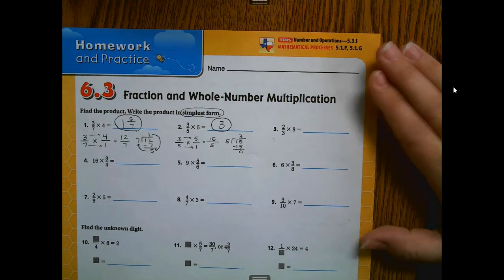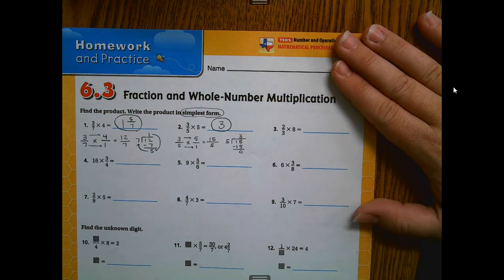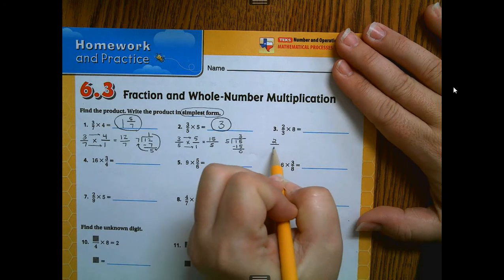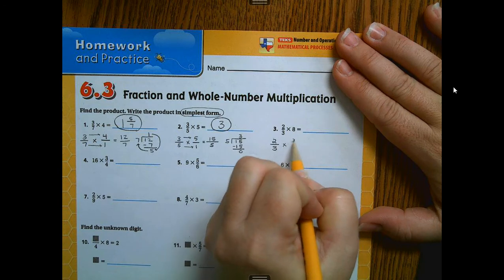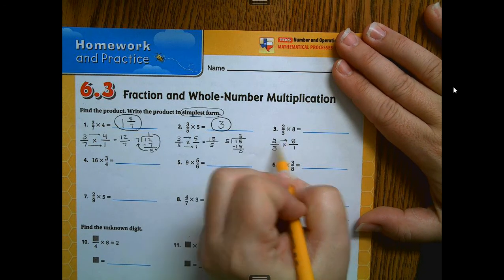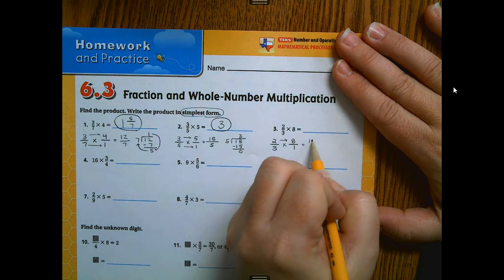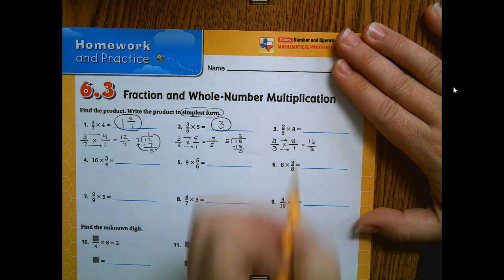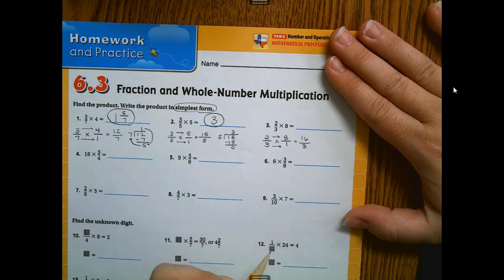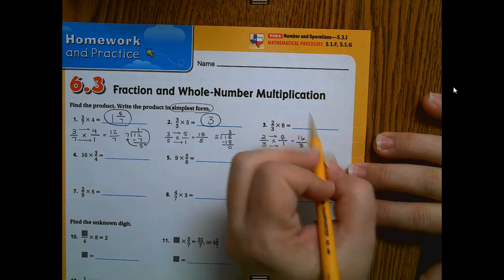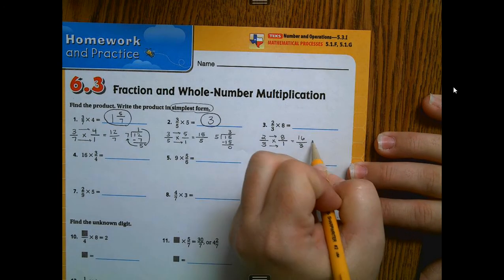On this next one, I've got 2/3 times 8. So I'm going to rewrite this as 2 over 3 times 8 over 1. Multiply straight across, that would be 16. Multiply straight across, that would be 3. Here I know 3 can't go into 16 evenly like it did here. So this is going to have a mixed number.